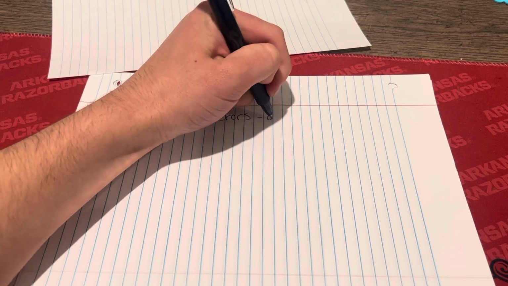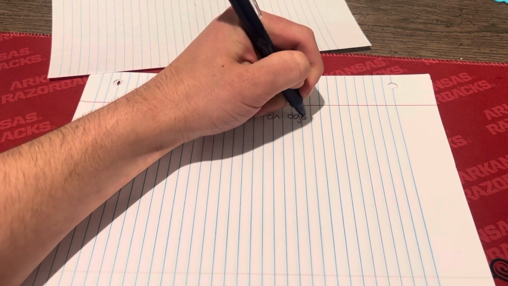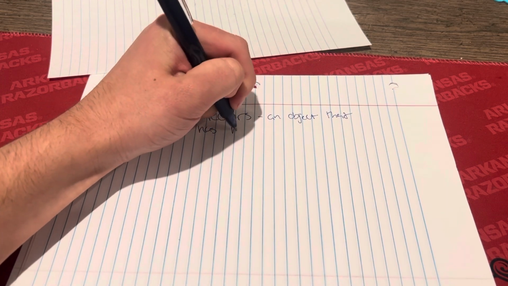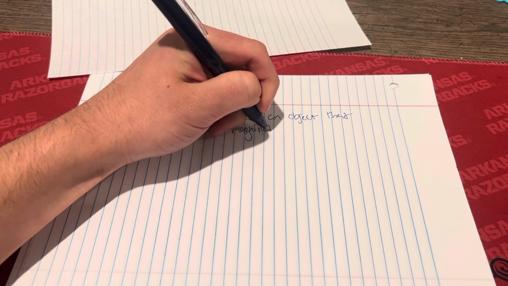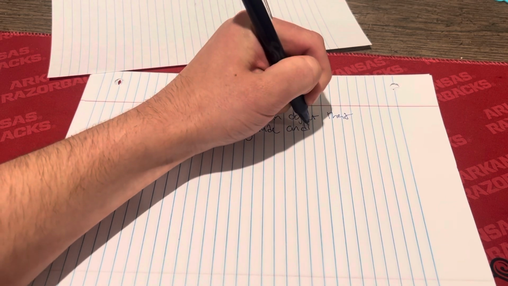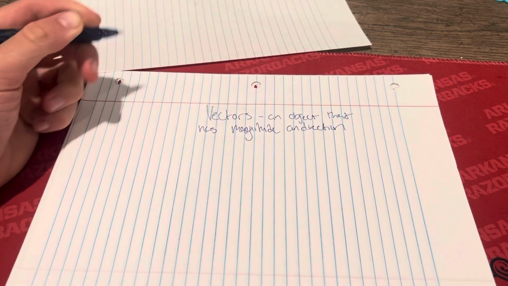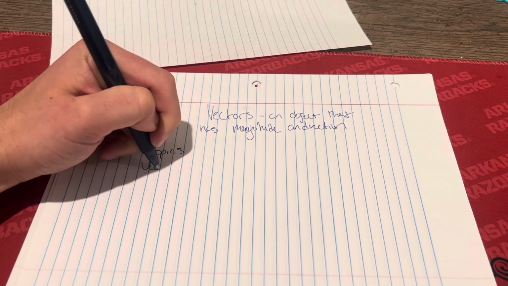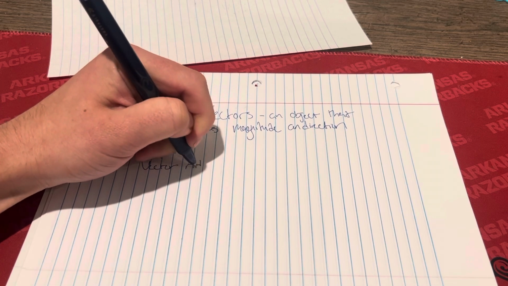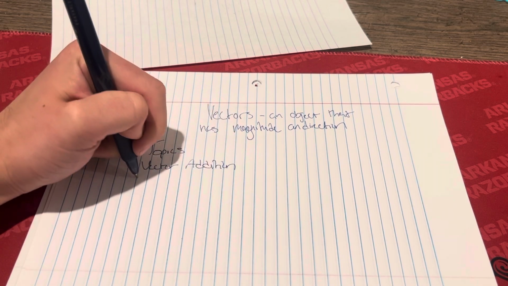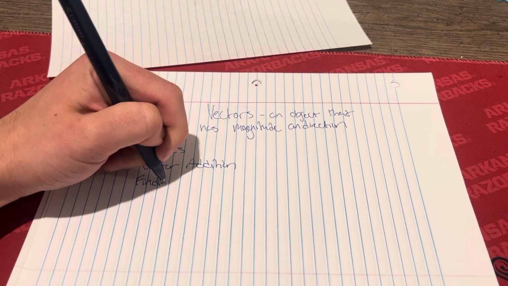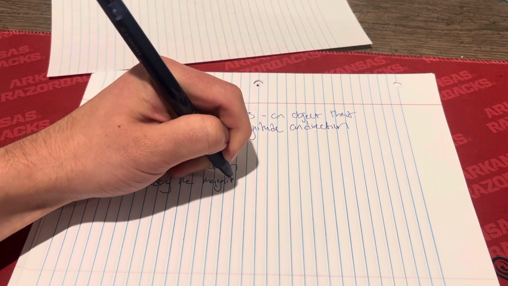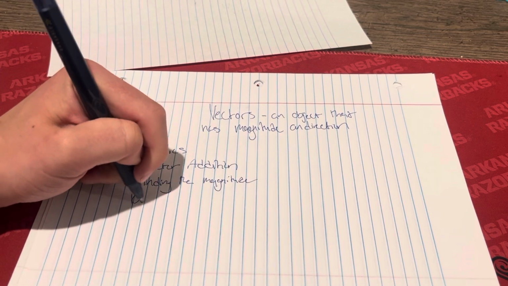Today we're going to be going over a math topic called vectors. A vector is an object that has magnitude and direction. Some of the topics we're going to be going over today are vector addition, finding the magnitude, and then the dot product.